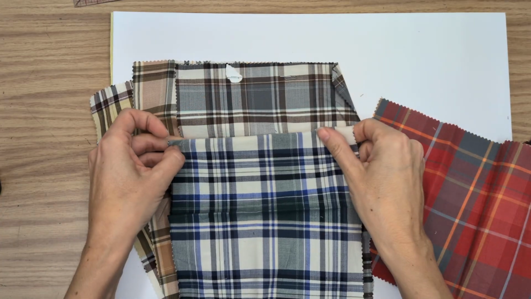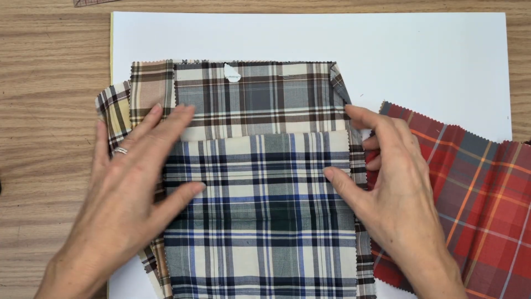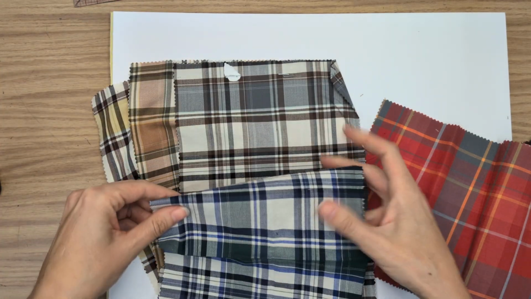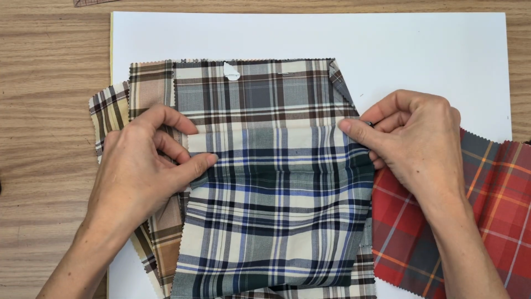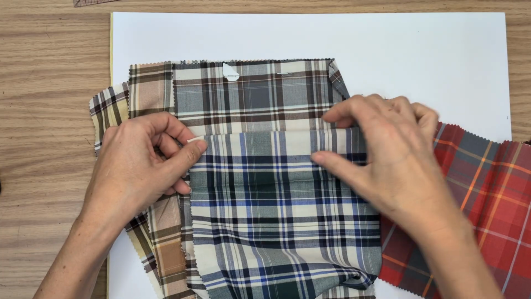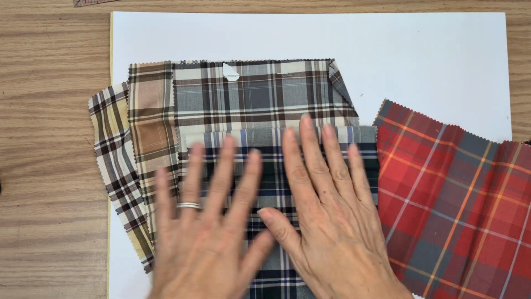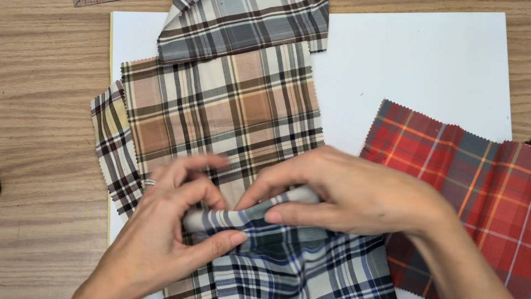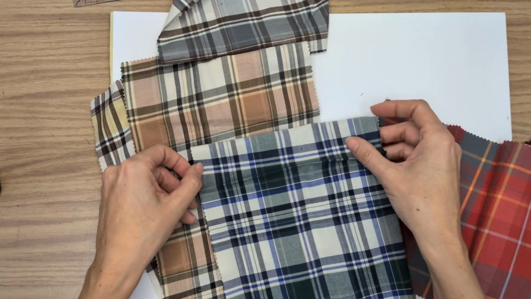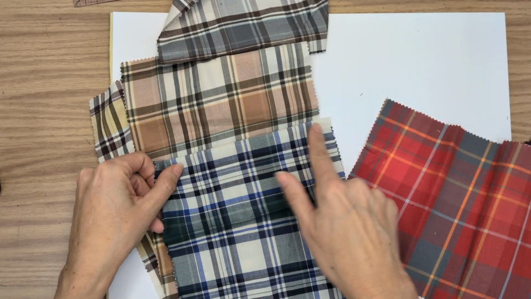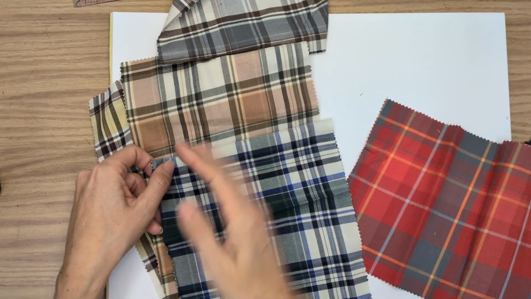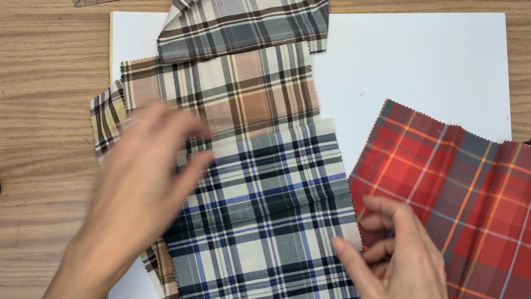If I put it this way, you can see that these are the same plaid, but rendered in different colorways. And when I say the same plaid, what I mean is the repeat and the pattern and the order of the stripes is identical, vertical and horizontal. It's just that they changed the colors. You can see I've got it lined up now, and then I can do it the other way too.